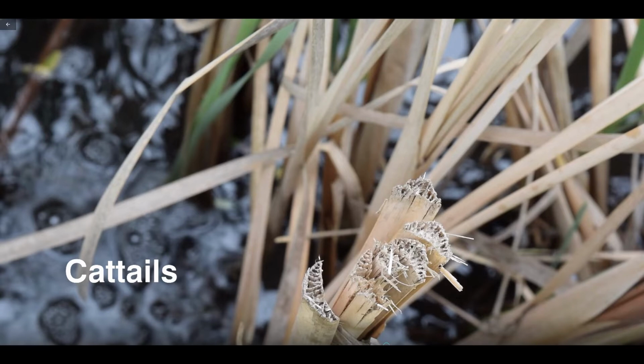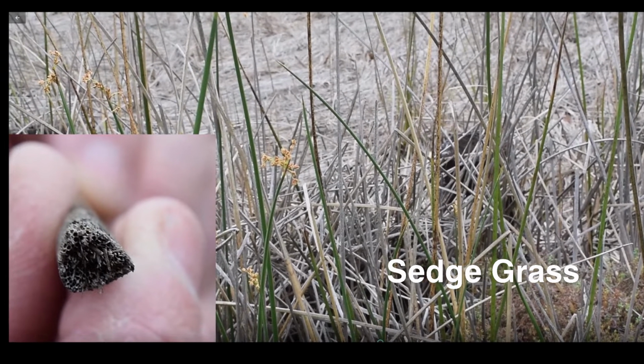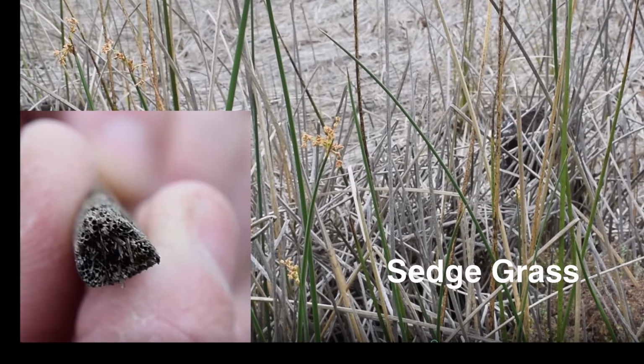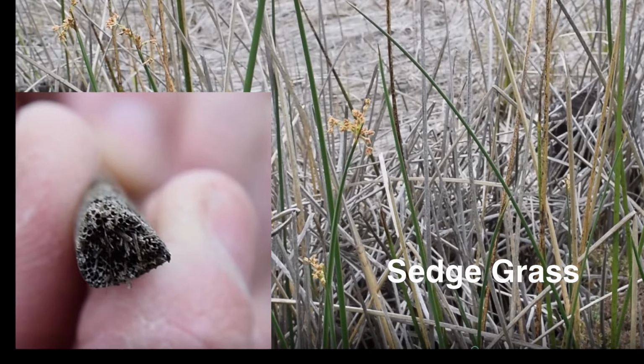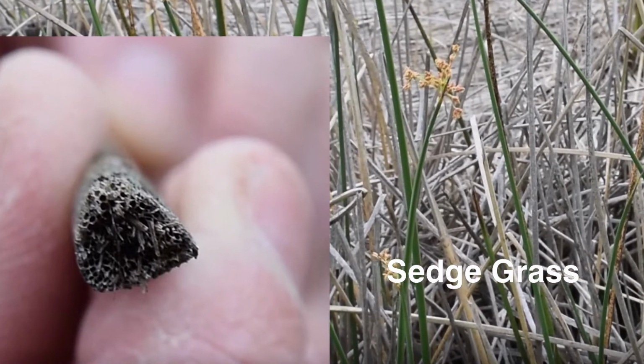And the interesting feature about cattails and sedges, especially the sedges, is that they tend to have hollow stems, and the hollow stems can be very, very helpful in absorbing oxygen from the air, and that's important, as you'll read about in today's activity.